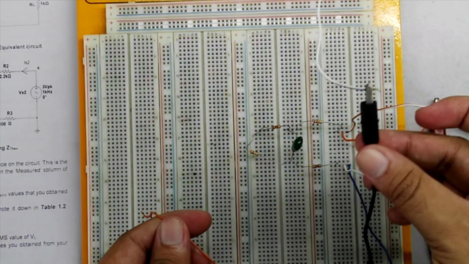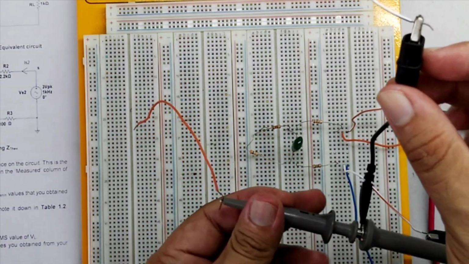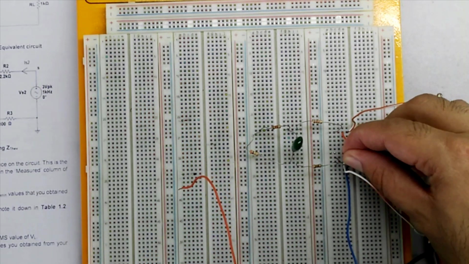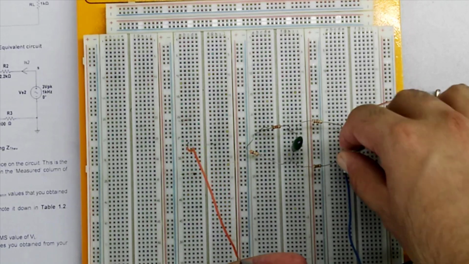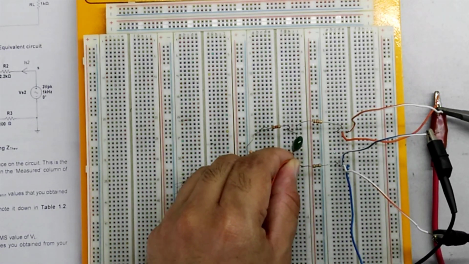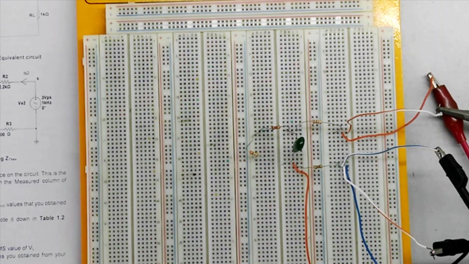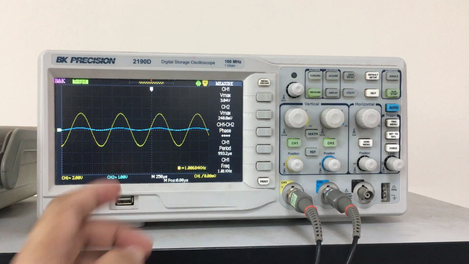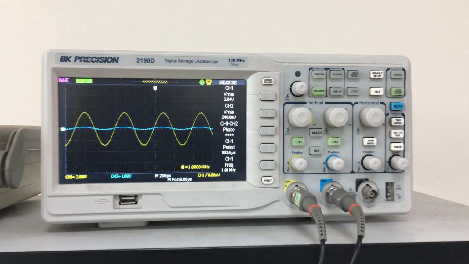As always, the negative or black portion of the oscilloscope is attached to the ground, and the positive end is attached to this node C. After attaching our oscilloscope to the required nodes, we see that the oscilloscope is displaying these waveforms.